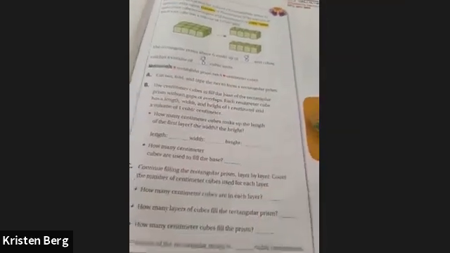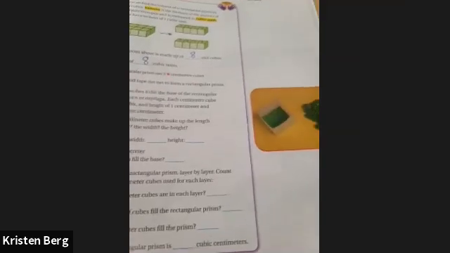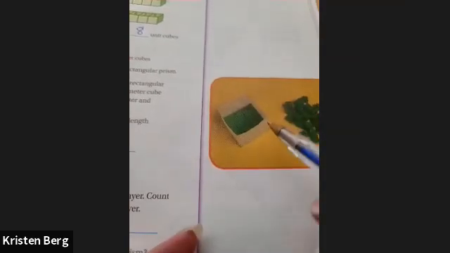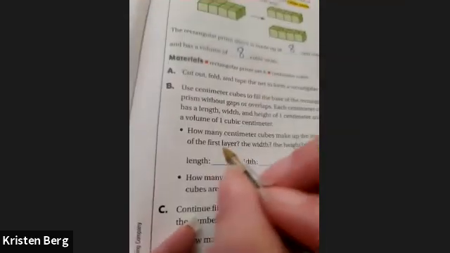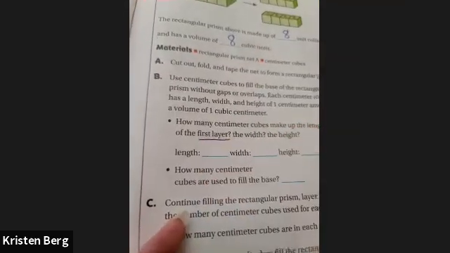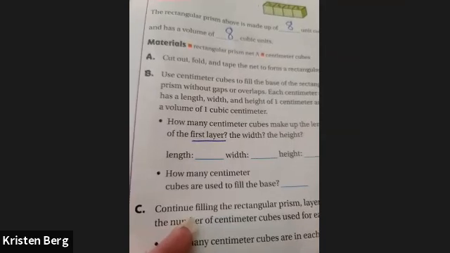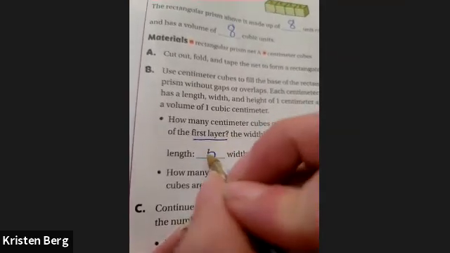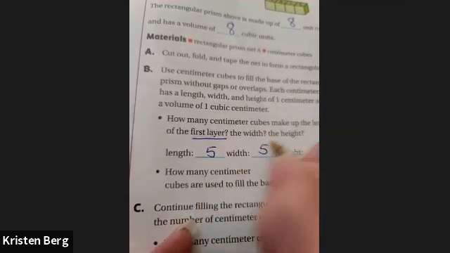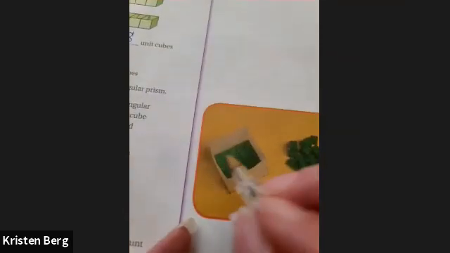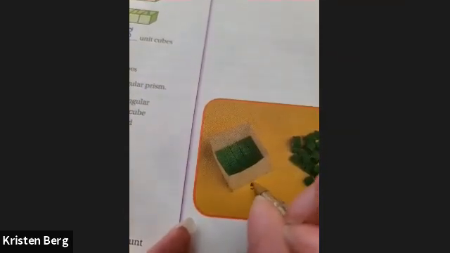Now they want you to cut and fold things. We're not going to be able to do that. But I am going to give you some dimensions. We're going to say they wanted just to make our own little cube. So I'm going to say that we made one. The first layer of it will be a 5 by 5. So this bottom part would have been a 5 by 5 here.